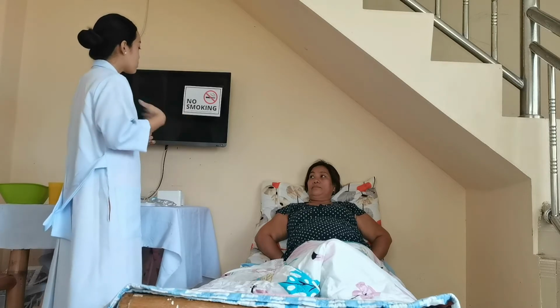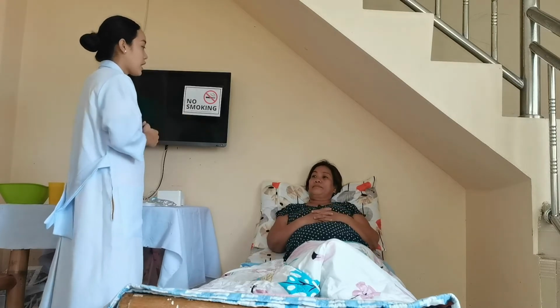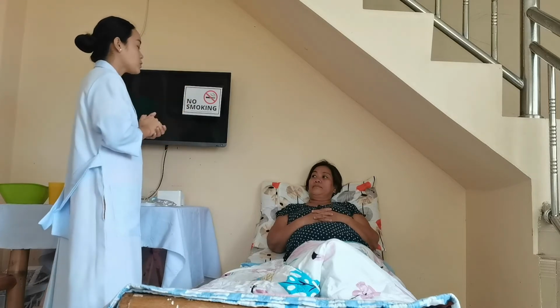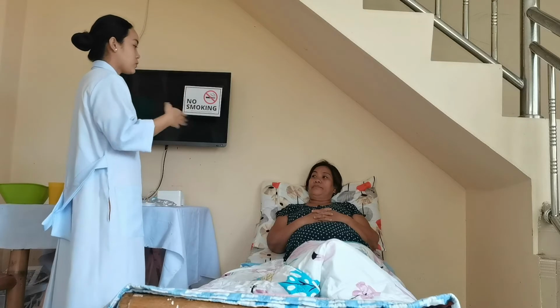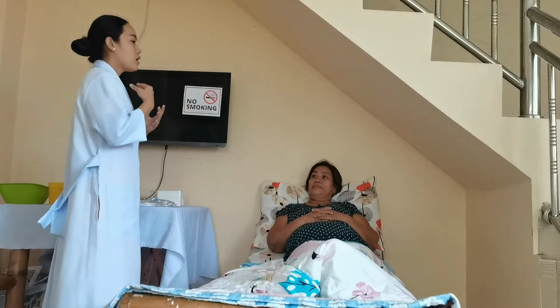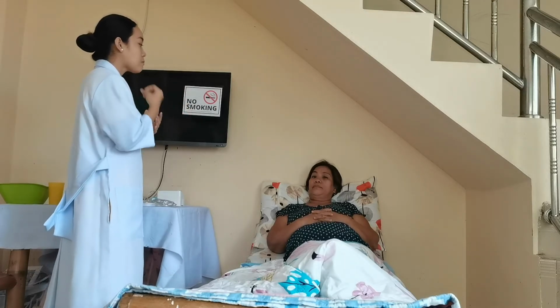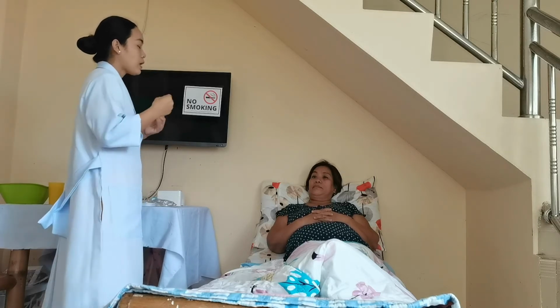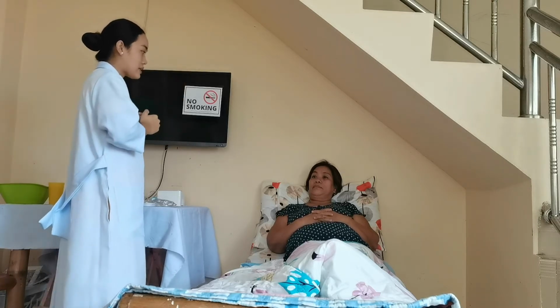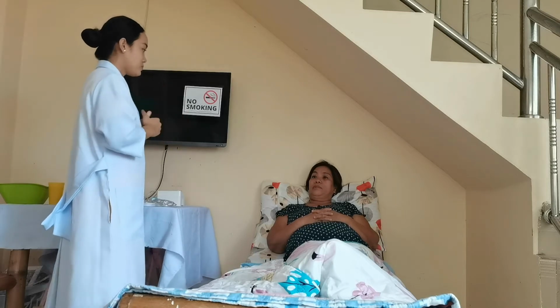So ma'am, yung gagawin po natin ngayon is magne-nebulizer po kayo na may gamot po. So, alam niyo naman po yung nebulizer, di ba po? So, gagawin po natin to para po mapaluwag po natin yung mga nakapakat na plema po sa lungs po natin. So, para po mas madali nyo po mailabas. So, okay na po ma'am?